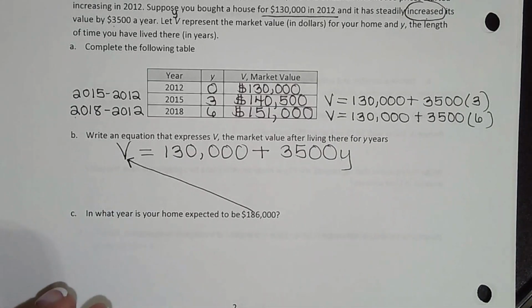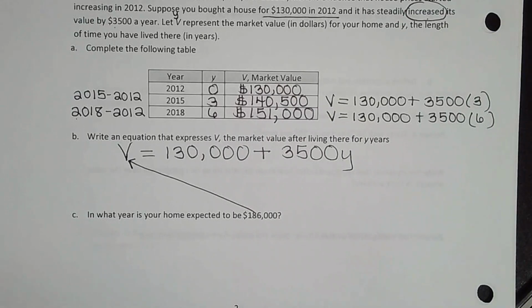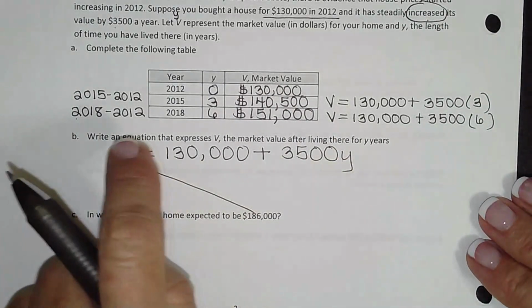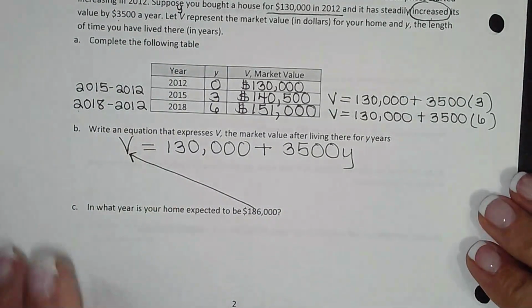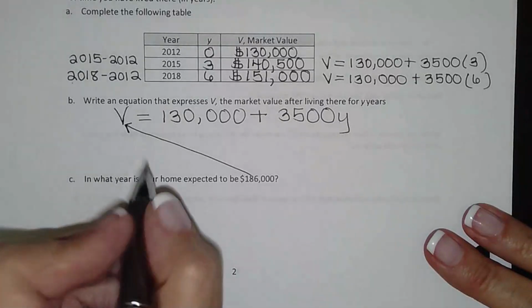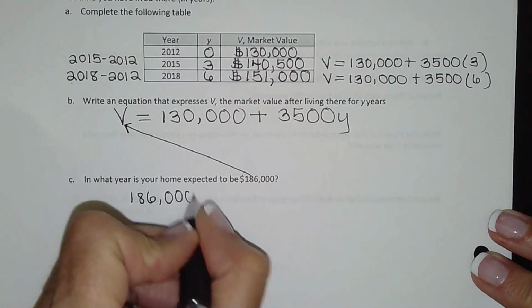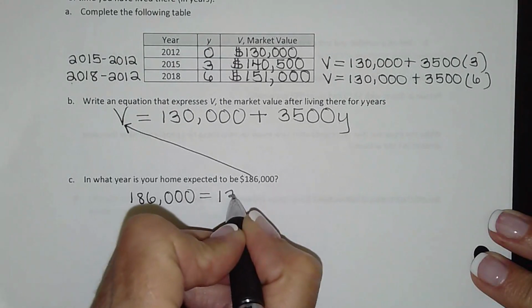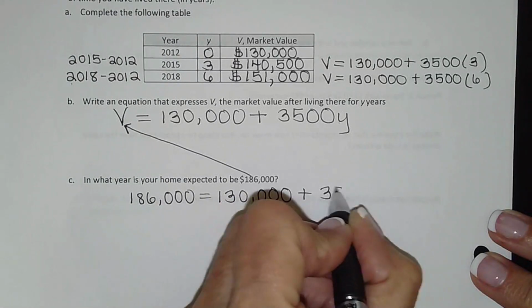And that's why we use letters that talk about what we're doing. Then you don't have to wonder, is this an X, is this a Y? I know Y is years and I know V is value. So they give me the value, boom. So our new equation is going to be 186,000 equals 130,000 plus 3,500Y.